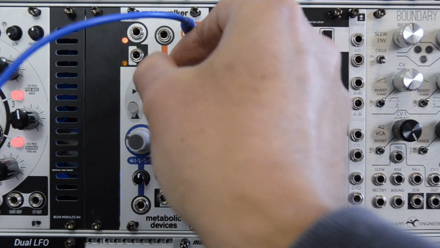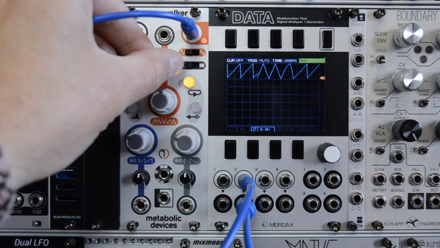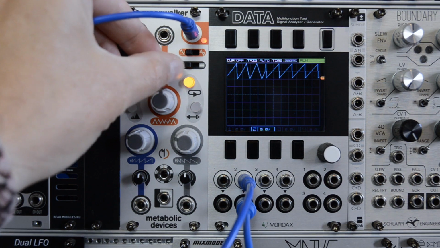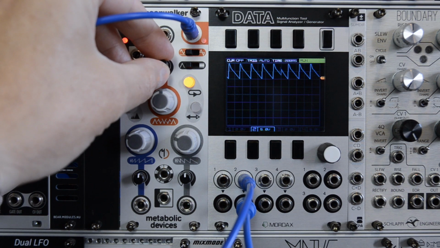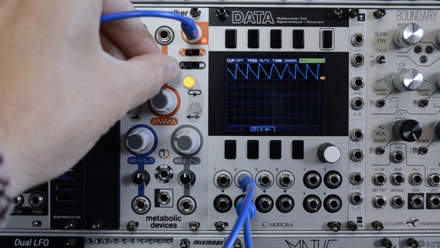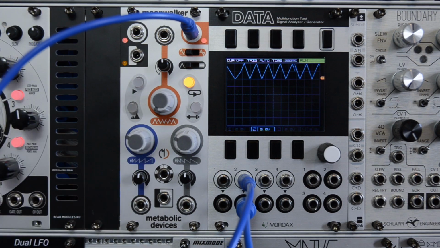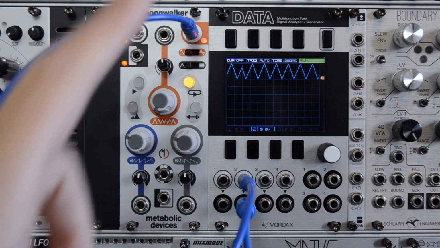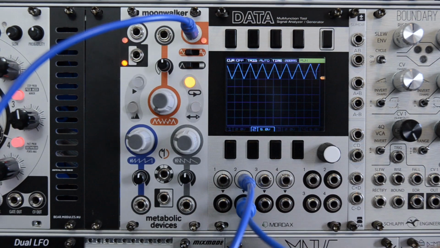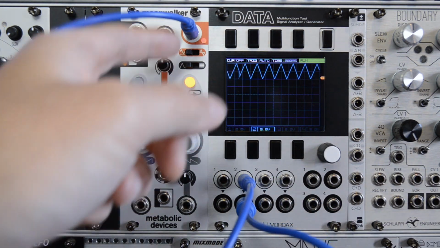So this feature enables us to morph from a saw wave through a triangle wave to an inverse saw wave. And to demonstrate the second example that's in the manual, which talks about doing this at audio rates, let's just listen to the output of Moonwalker. It's no longer modulating the filter. I've connected the cable straight to my mixer here.